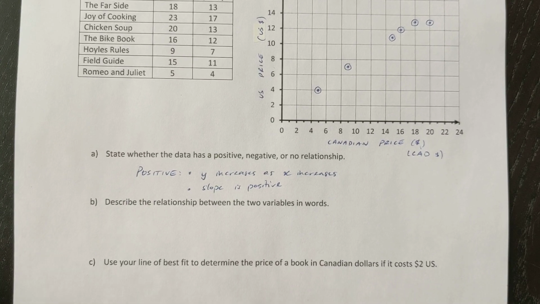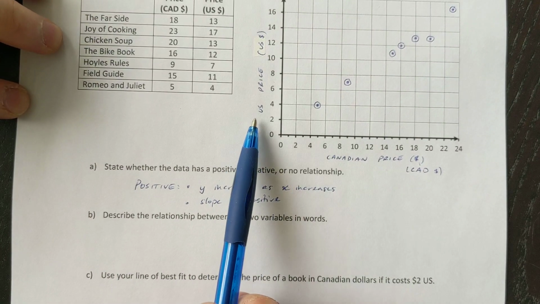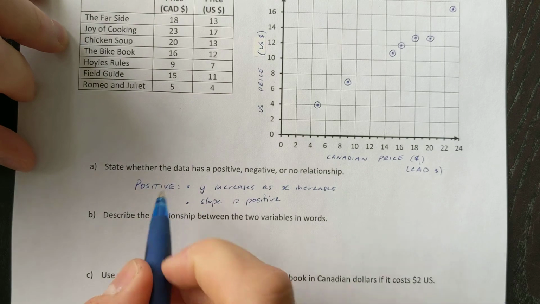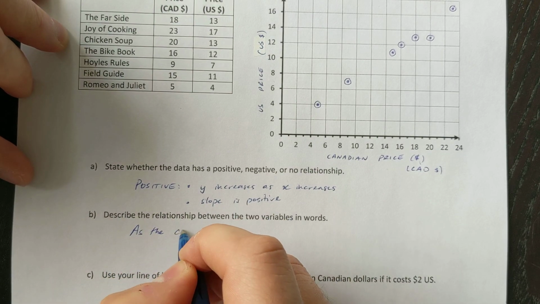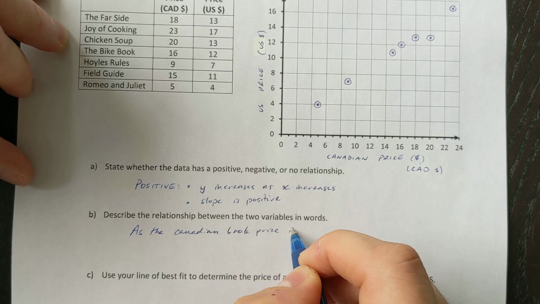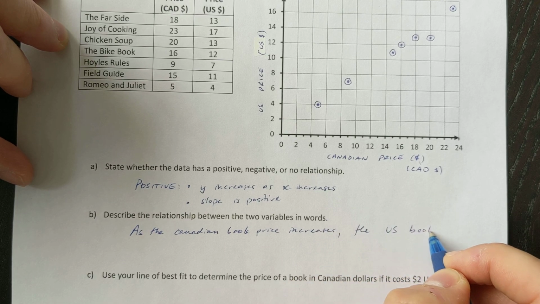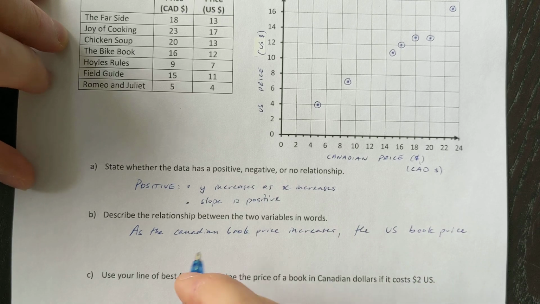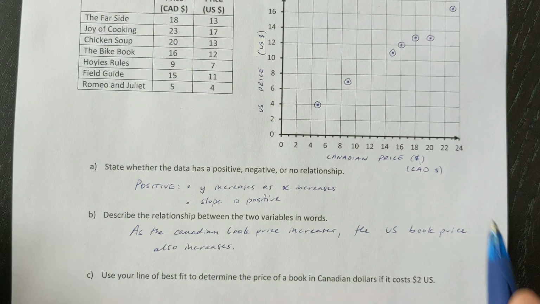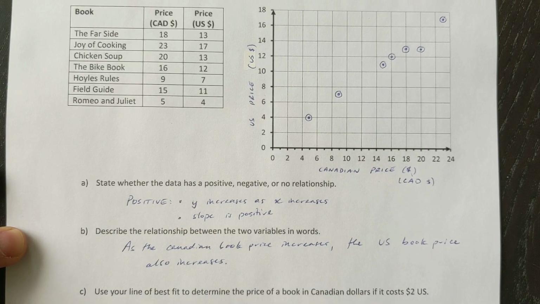Okay, describe the relationship between the two variables in words. So my two variables here are the US price and my Canadian price. So what I would say is, as the Canadian book price increases, the US book price also increases. Right? So as my independent variable increases, my dependent variable also increases. That's a positive relationship.